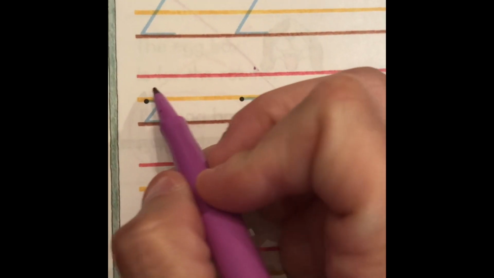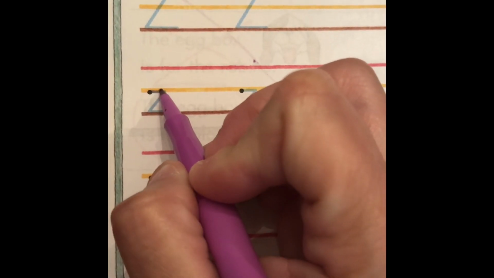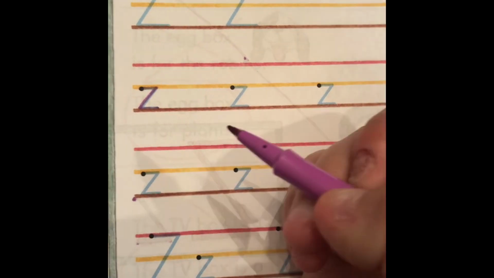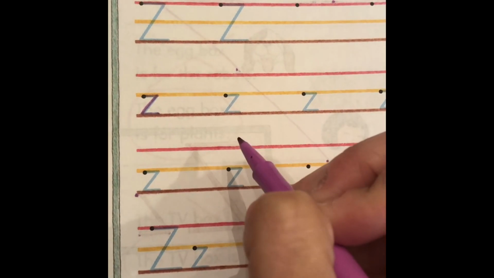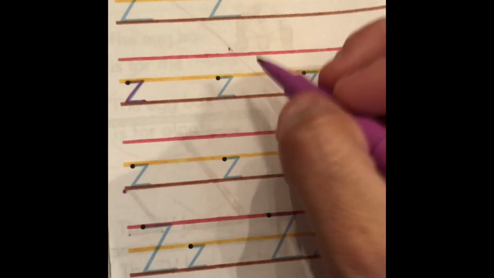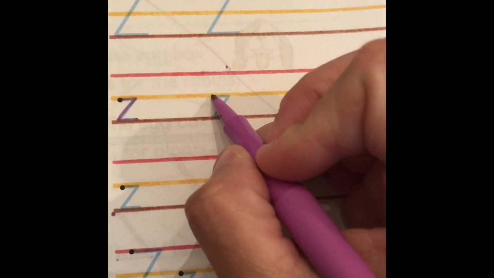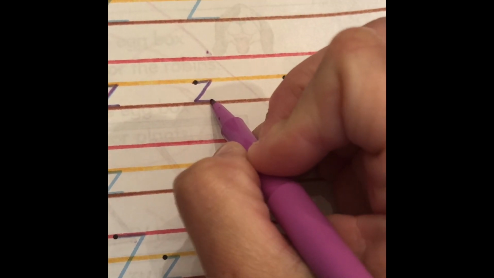So let's try it. Let's get started on that vanilla. We're gonna go over, down, over. All right, so same form, just making it a little bit smaller than that uppercase Z. All right, let's try this one. Over, down, over. How'd I do? Did pretty good on that one.